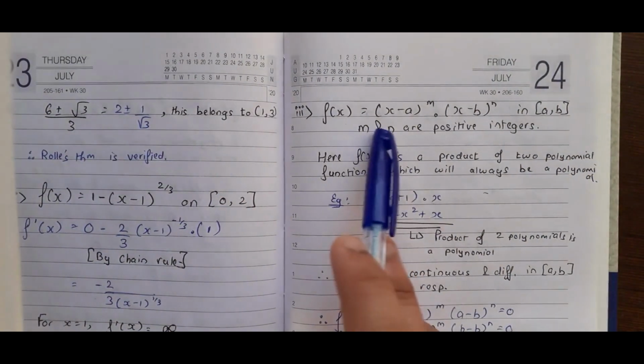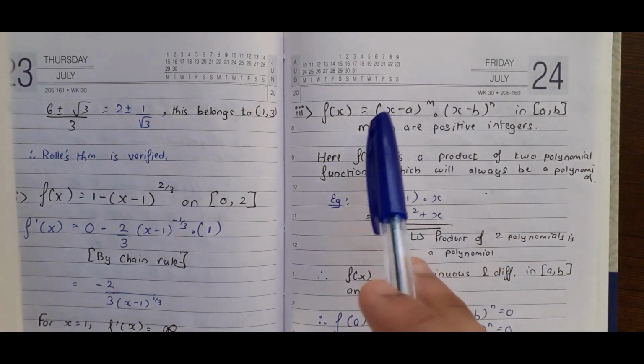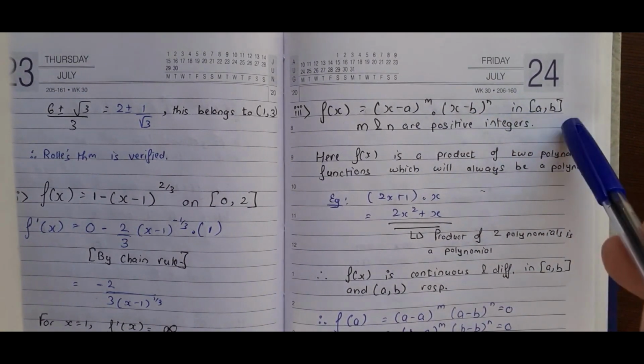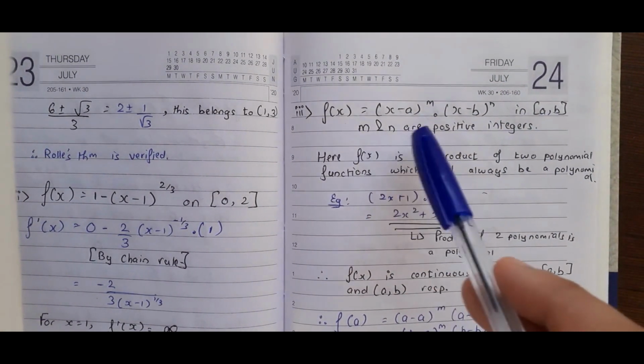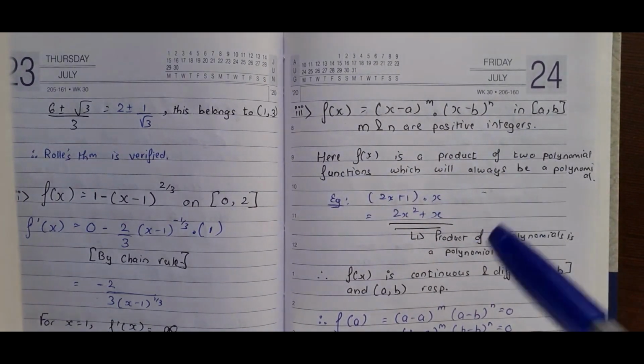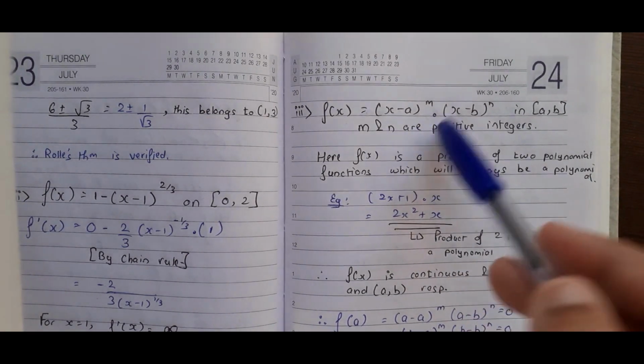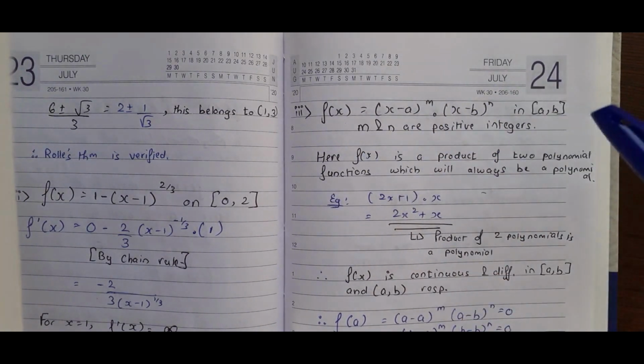Moving on to the third question, you can have a general question like this as well: (x minus a) power m times (x minus b) power n in [a, b], where m and n are positive integers. So you'll never have a case where this goes to the denominator, and at point a or point b the function is not differentiable or not defined.